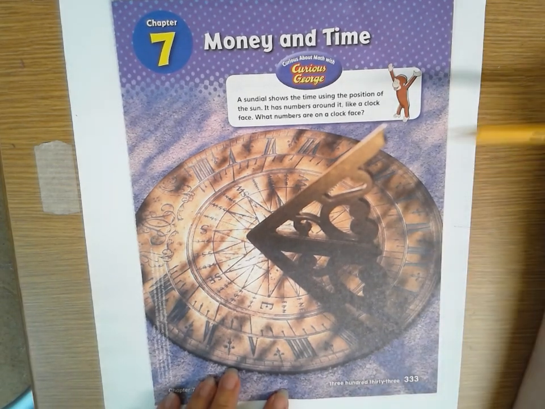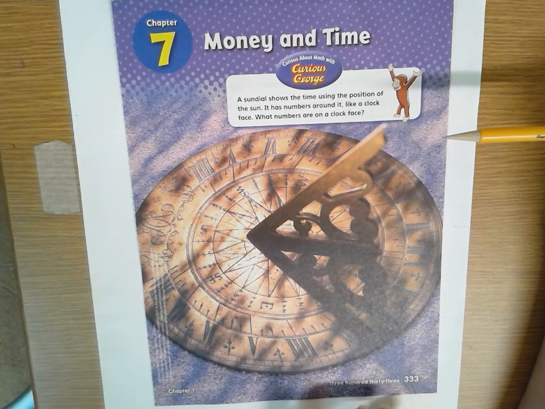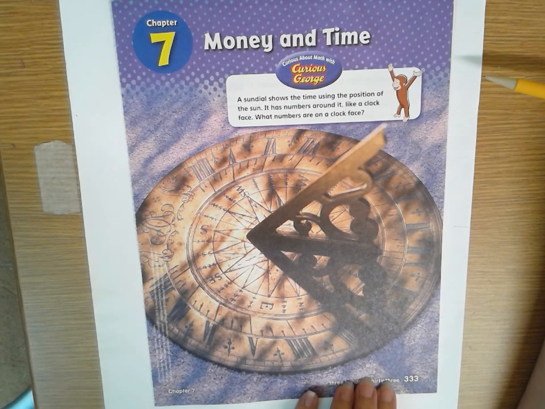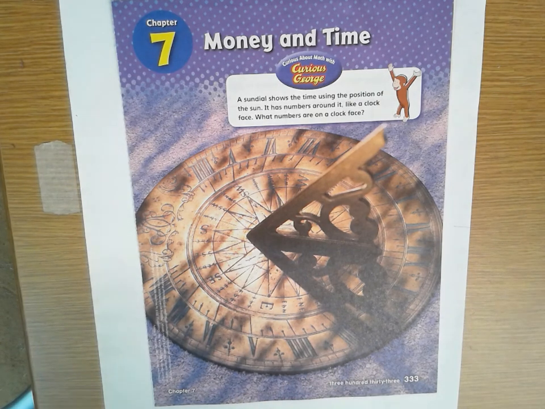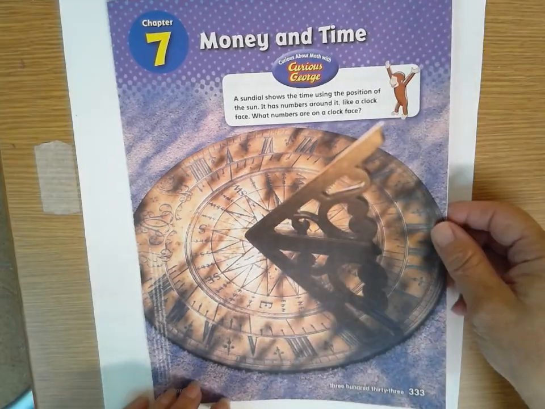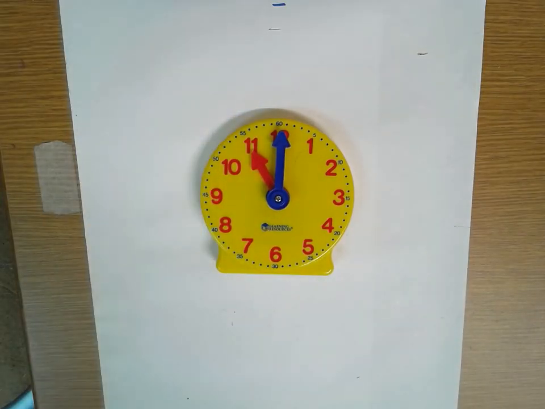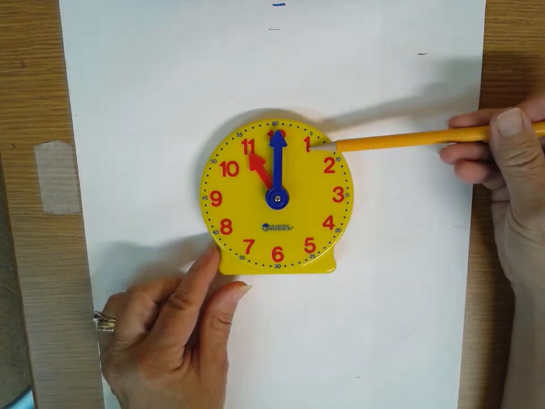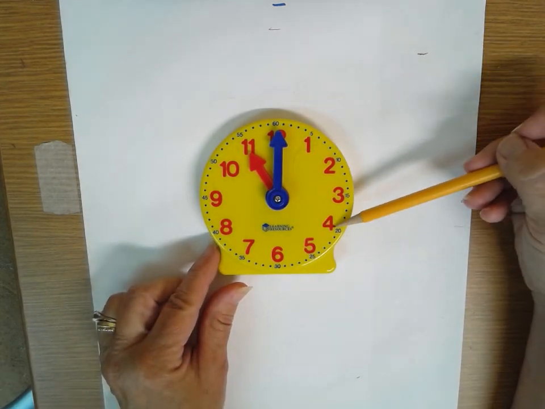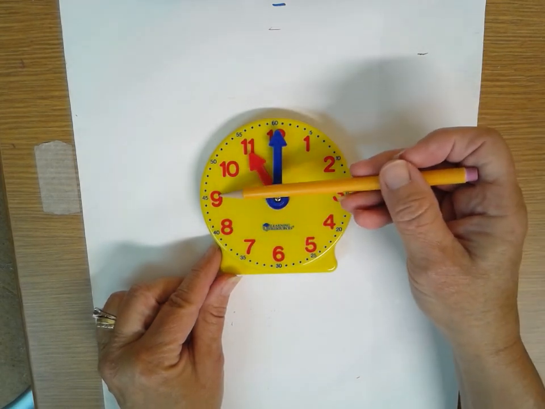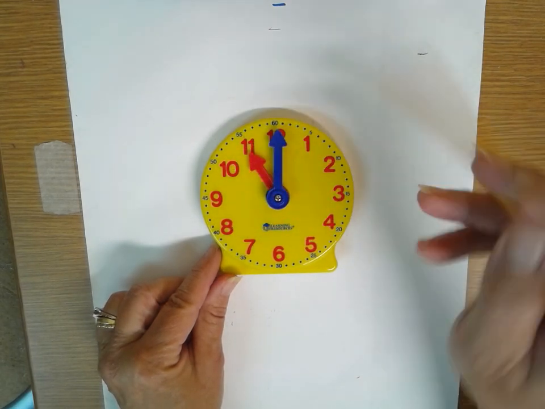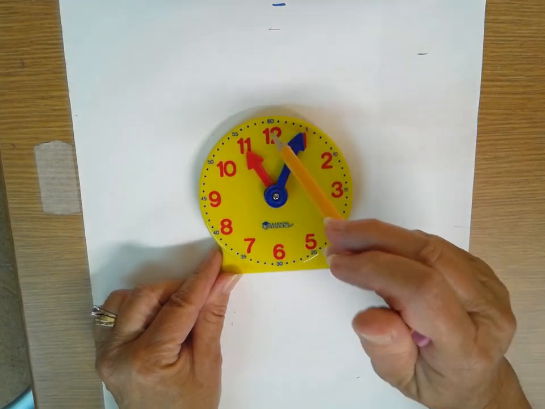Curious George says, a sundial shows the time using the position of the sun. It has numbers around it, like a clock face. What numbers are on a clock face? Well, I have a clock face here to show you. We can look at the numbers that are on a clock face. We have 1, 2, 3, 4, 5, 6, 7, 8, 9, 10, 11, and 12.